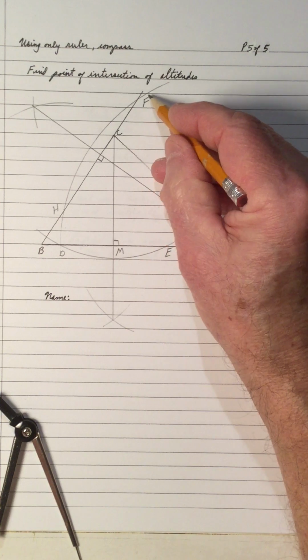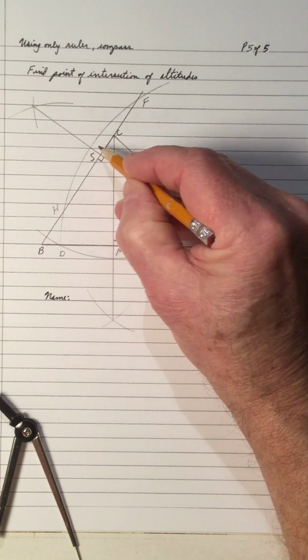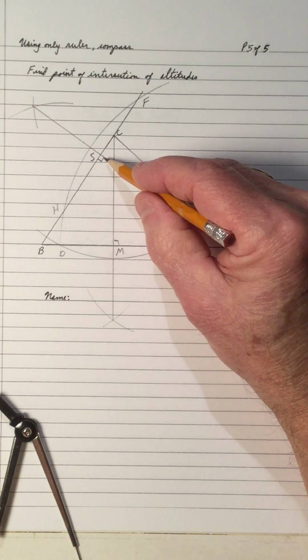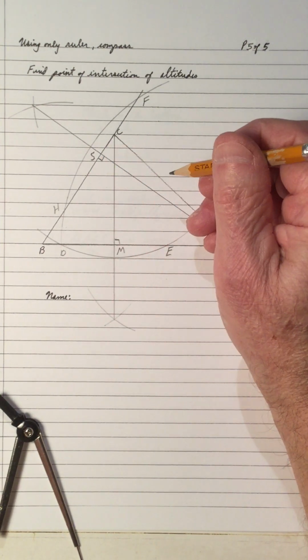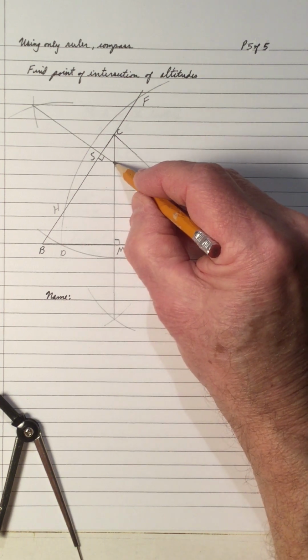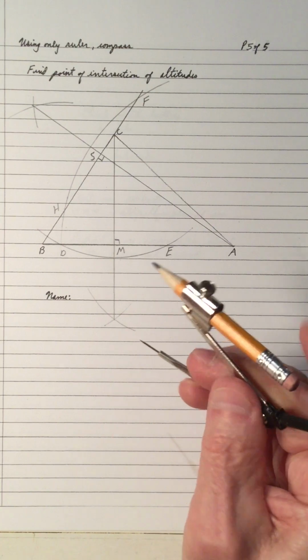So A and let's call that point S. That means AS is an altitude. It leaves A and goes perpendicular to the opposite side. And notice the altitudes are meeting here. And now let's draw an altitude from B.